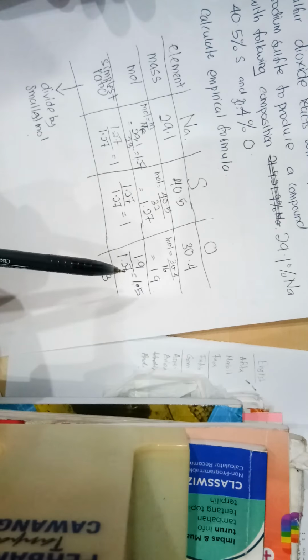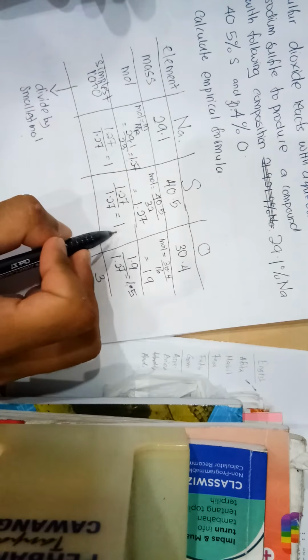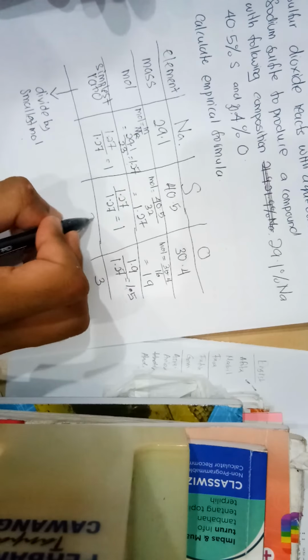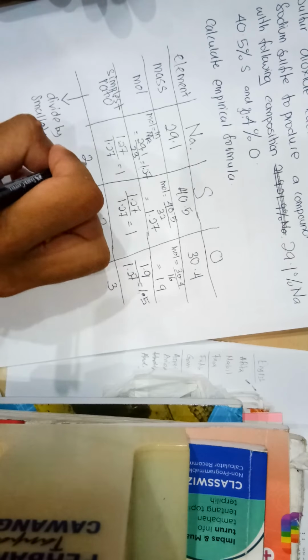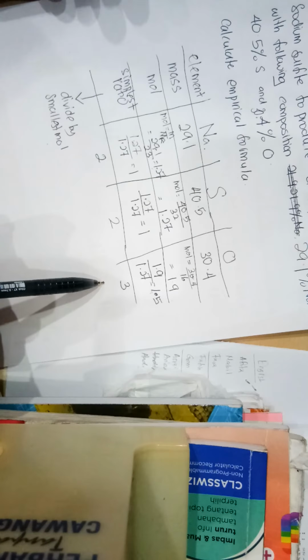But the mathematics rule says that if this one is multiplied by 2, all of these also must be multiplied by 2. So 1 times 2 you get 2. Sodium also you get 2. Okay, so now the numbers are nicer, 2 to 3. Okay, so your new ratio will be 2 to 3.